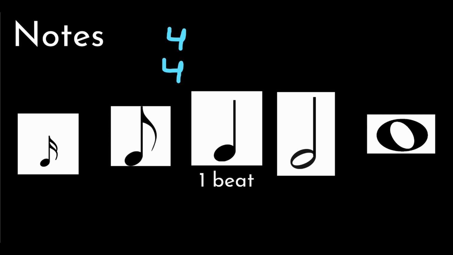Now let's talk about notes. For this example, we'll be using the time signature 4/4 as it is the easiest one. In the middle of the screen, you are looking at the quarter note. A quarter note equals 1 beat in 4/4 time signature. Now, right of the quarter note is a half note, and a half note takes 2 beats instead of 1. And after that is a whole note, which takes 4 beats.